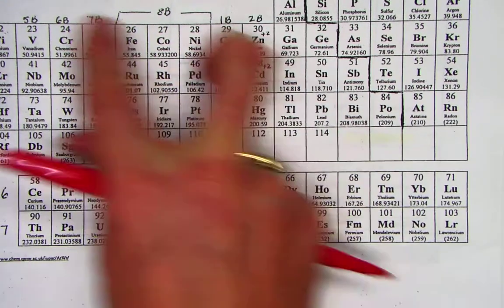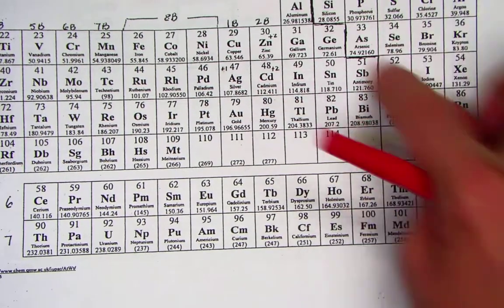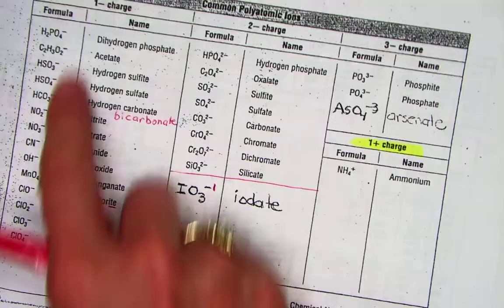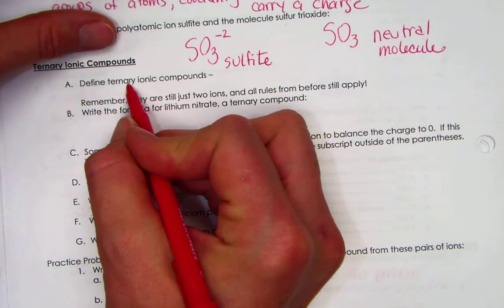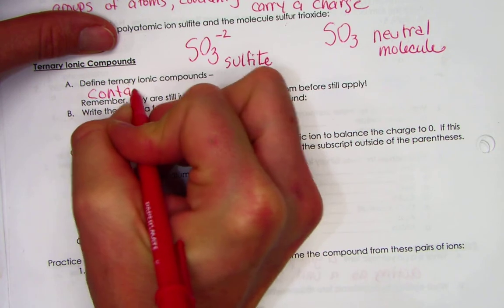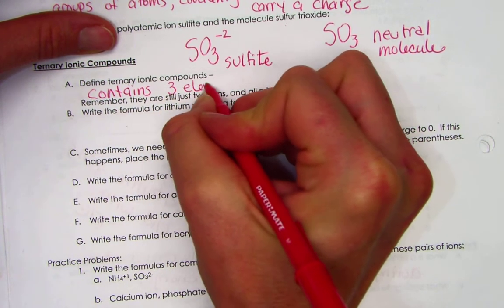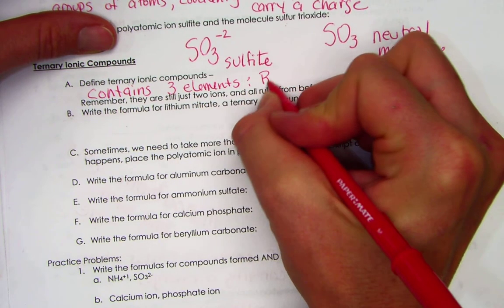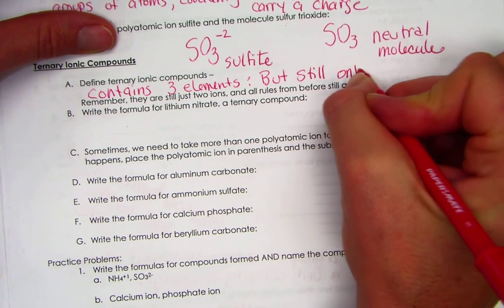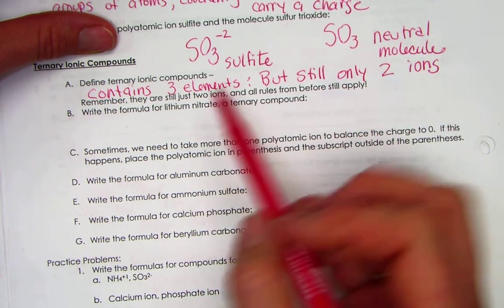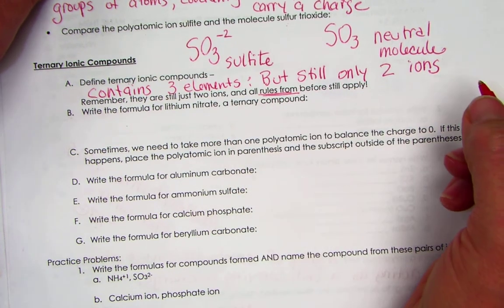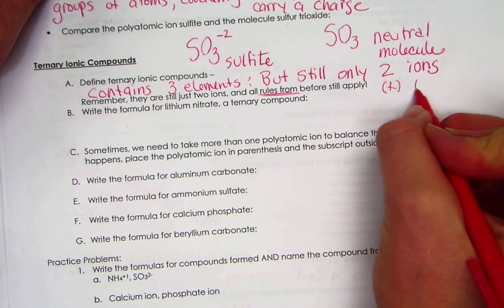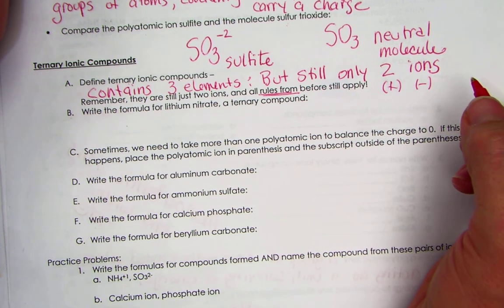Now, with more players on the field, we take a positive ion, and not only can we create a binary, but we can create a ternary by hooking those positive ions to these negative polyatomics. A ternary ionic compound contains at least 3 elements, sometimes more, but 3 elements by definition. But still only 2 ions. All the rules still apply. Looking up charges, crisscross, all the rules apply for making an electrically neutral compound. Still one positive hooked to one negative, but some of these will be polyatomic ions, giving us a compound that has more than 2 elements.